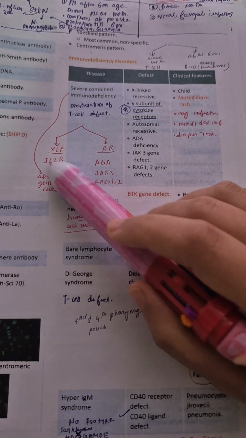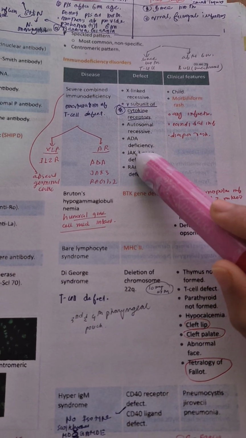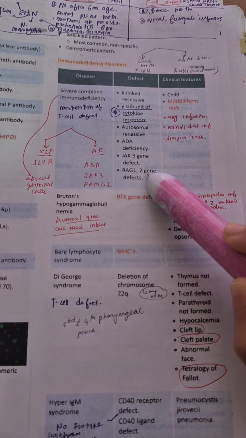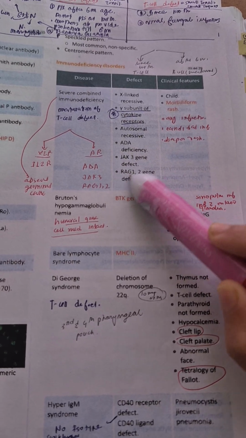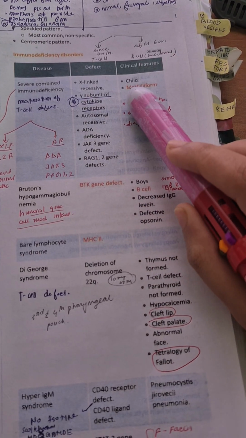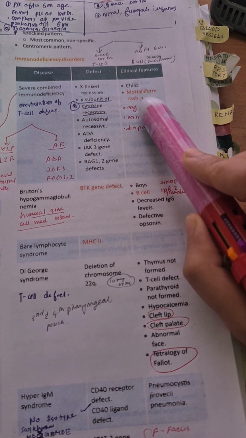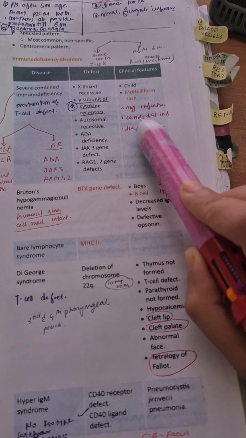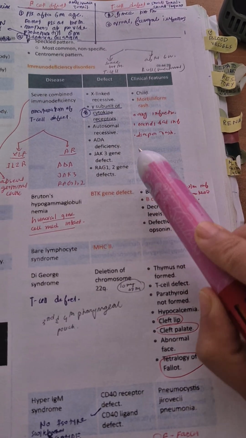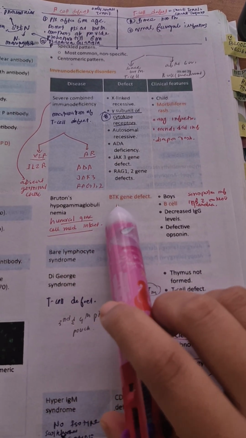Here the germinal center will be absent, and JAK3 gene defect and RAG1/2 gene defect can also cause it. I don't know if these are X-linked recessive or autosomal recessive. It is not mentioned clearly. Clinical features: SCID, severe combined immunodeficiency disorder, will be seen in a child. There will be morbilliform rash, candidal infection, diaper rash.